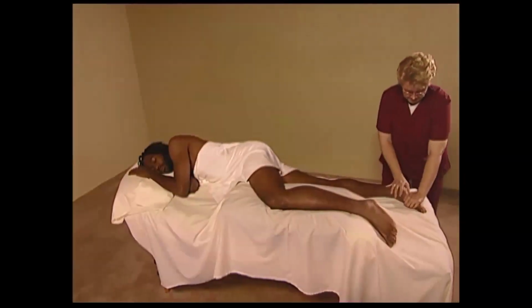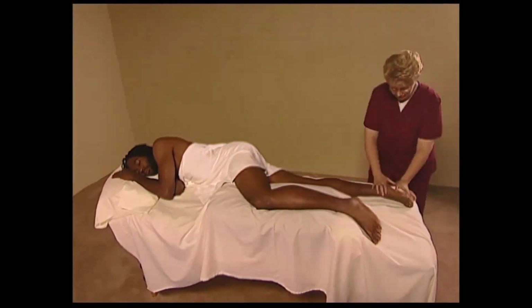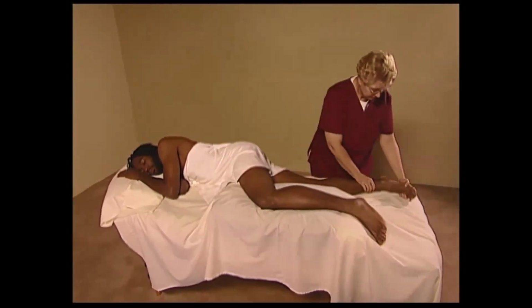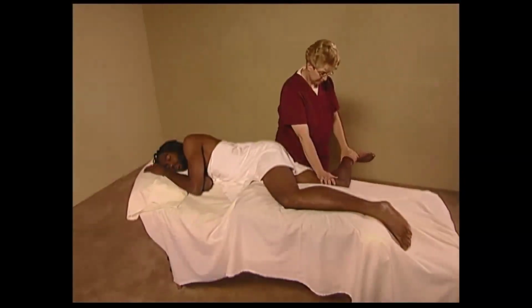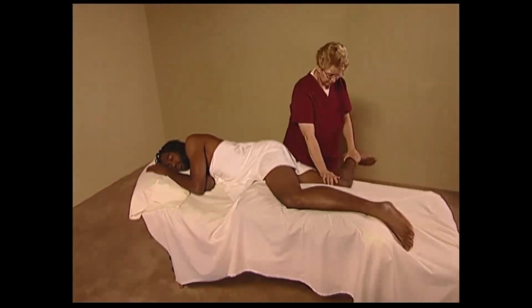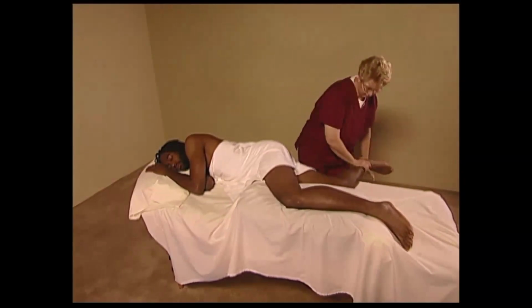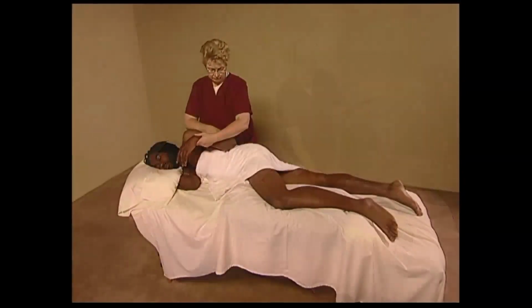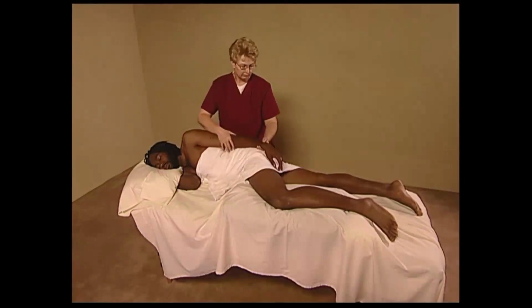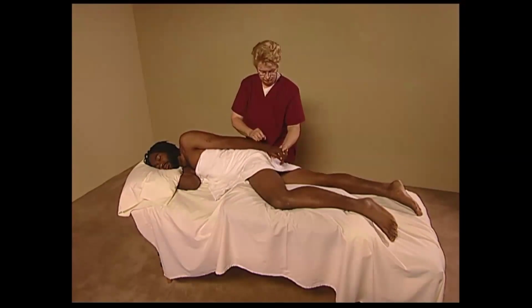Range of motion methods are also able to be applied while the client is in a side-lying position. The knee joint can be effectively moved, as can the hip joint. The arm is able to be moved, and these various positions can also be starting points for muscle energy techniques.